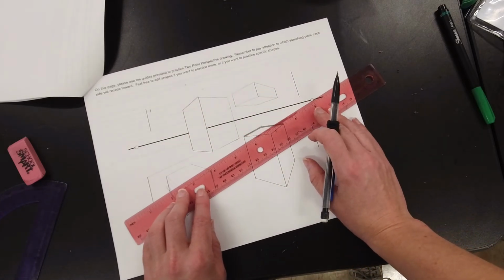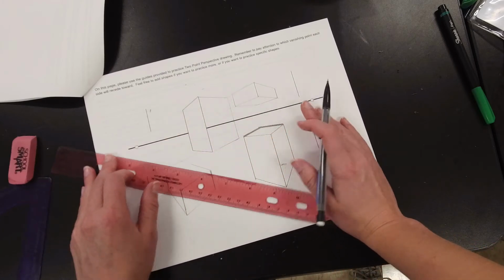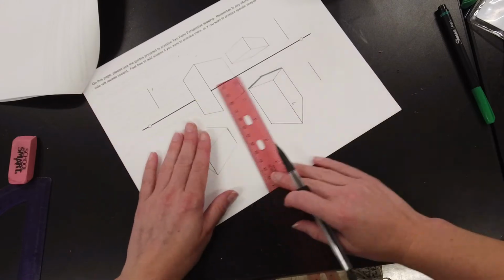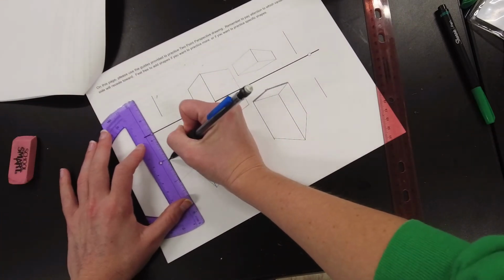If you cannot print the worksheet at home and you are working at home and I did not give you the paper copy that I am currently working on, just do the best that you can to replicate it.